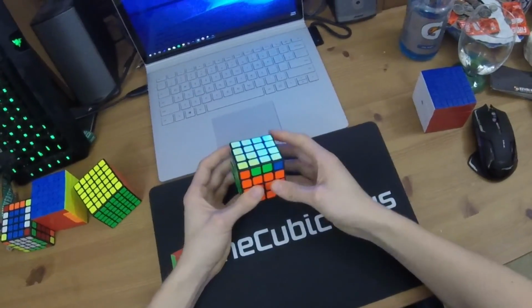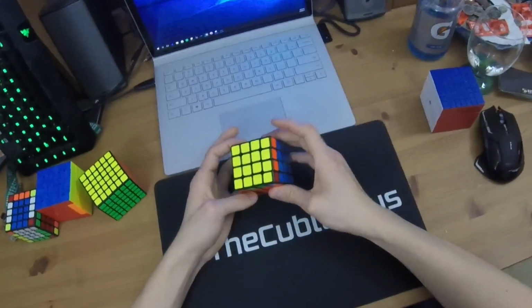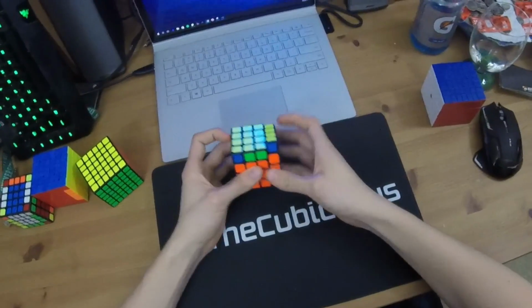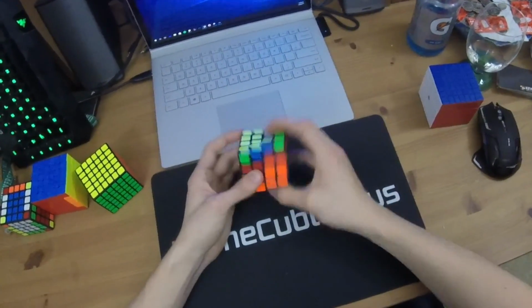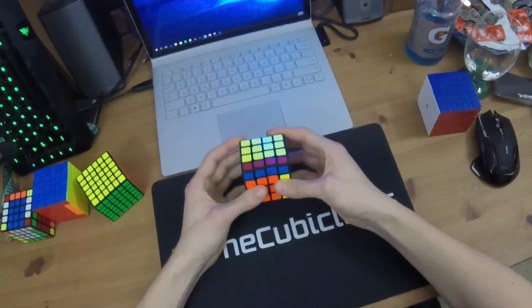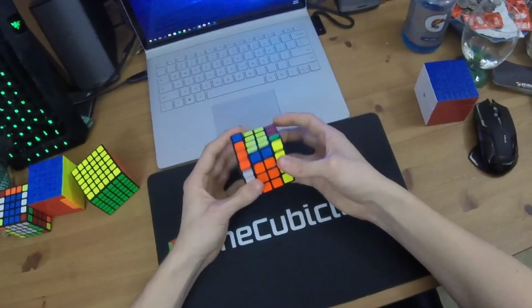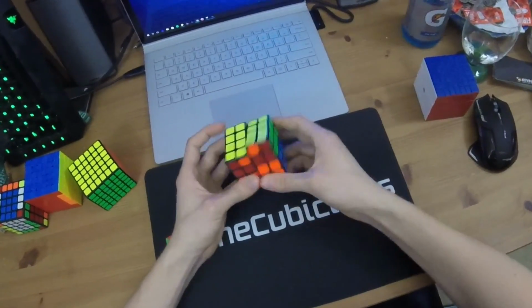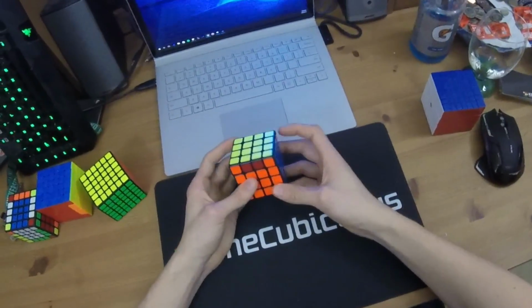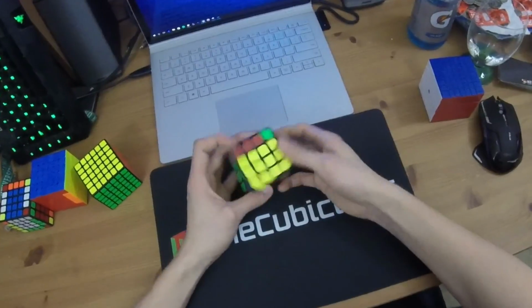However, something I figured out a while ago is that in this particular case, which you've got to recognize, doing good J and skipping the AUF will lead you straight into pure parity, which is very nice. Similarly, you can do the same thing with the opposite J perm. Is it that one? Yeah.